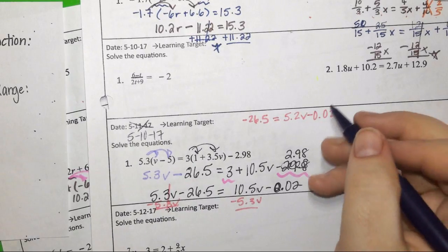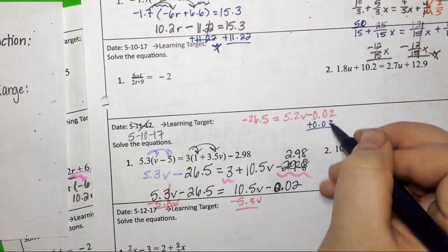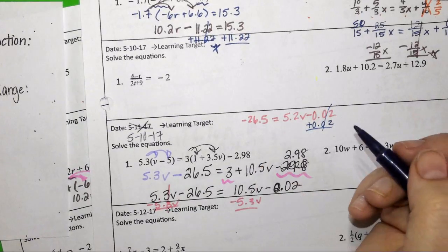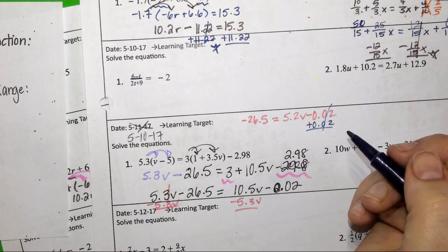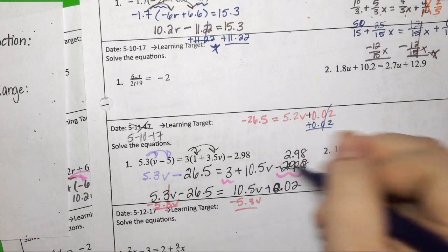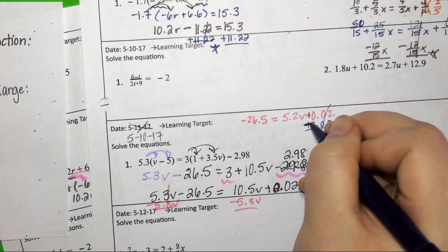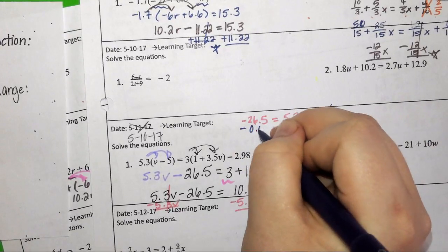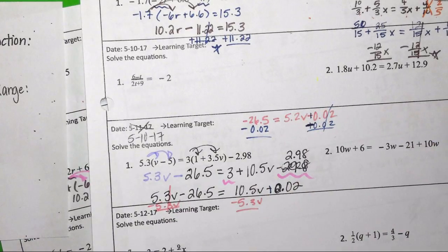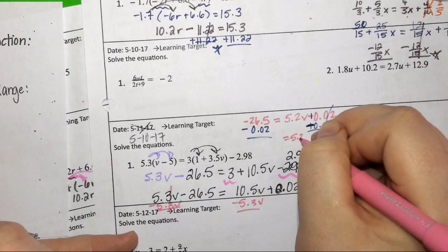Now what? You have to add 0.02 to the other side. But I've done something wrong. My sign's wrong. Shouldn't that be a plus? 3 minus 2.98. Yeah, 3 is bigger. It should be a plus. So I need to subtract 0.02. So I have something equals 5.2v. What is the something? Negative 26.52.